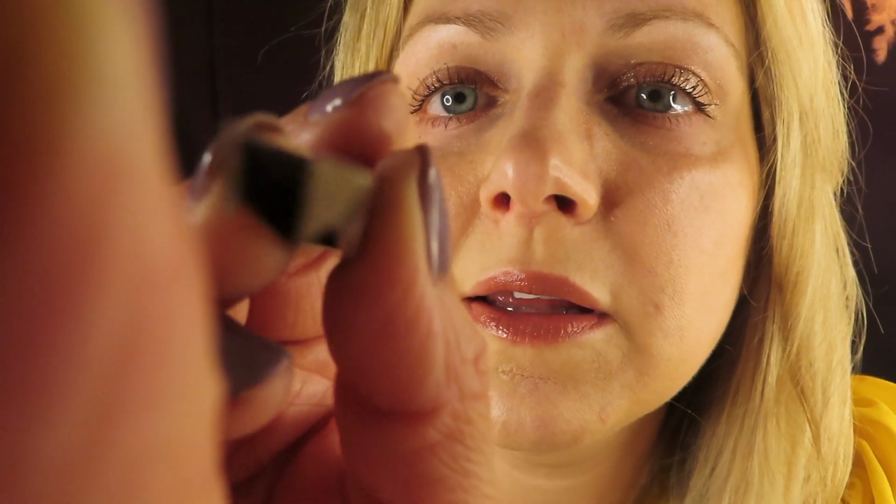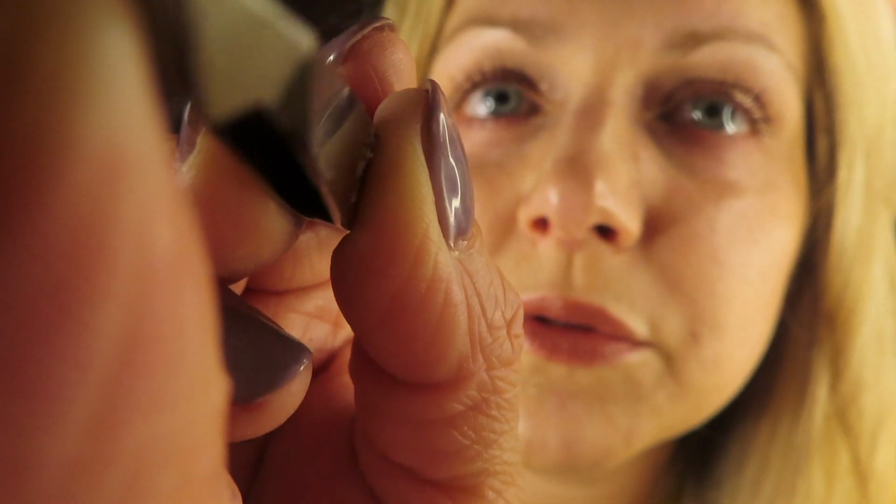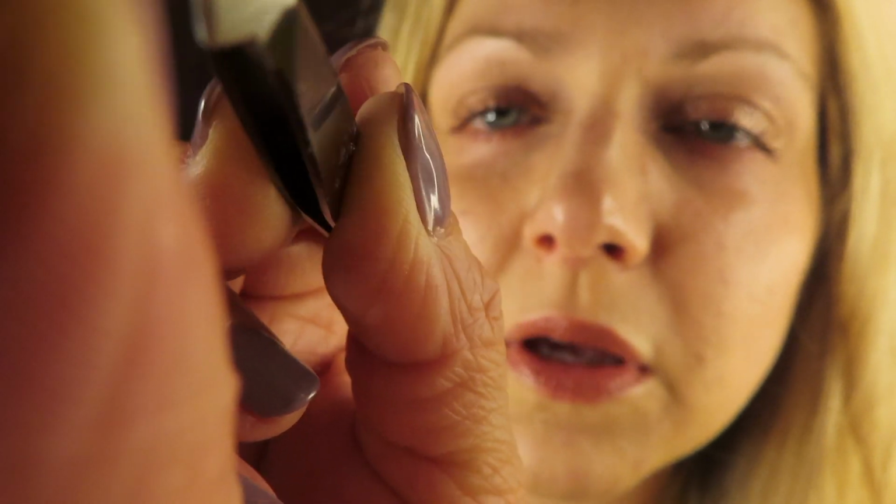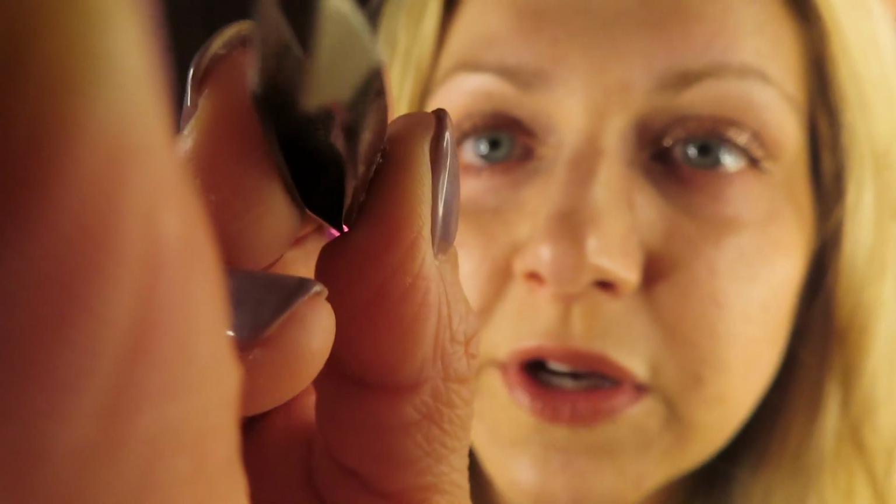And don't worry, this will not hurt whatsoever. So I'm just going to hold this edge taut over here, and then we'll go in and just pluck a very small amount. Just a few. You don't want to overpluck, just a very few.